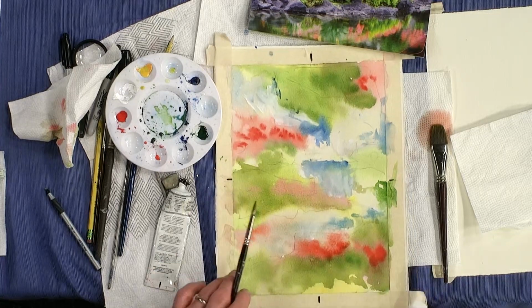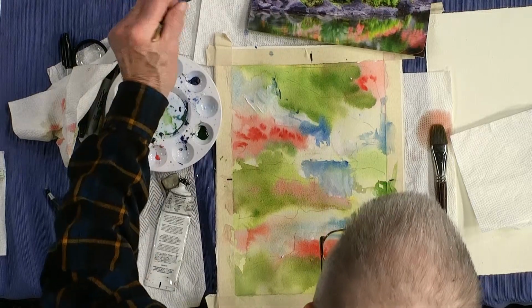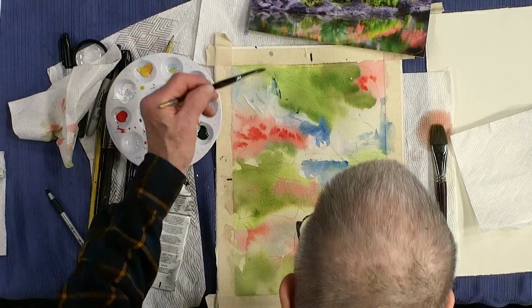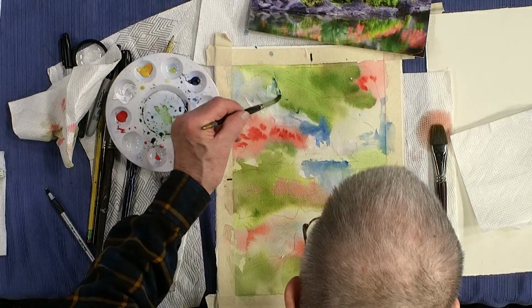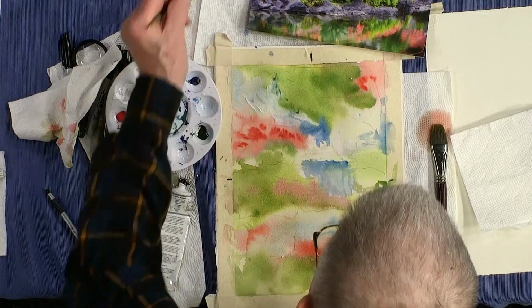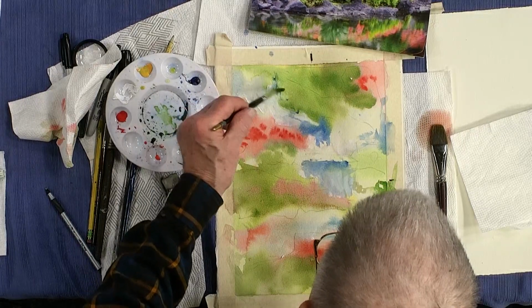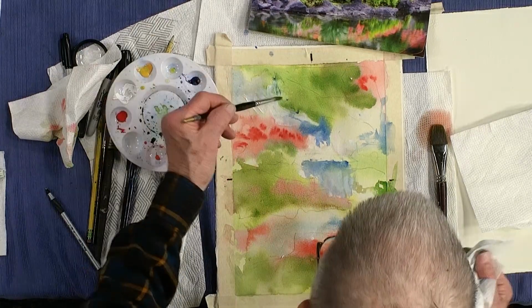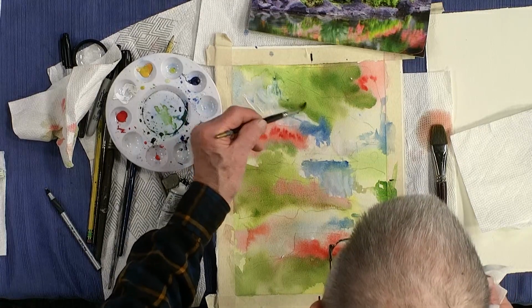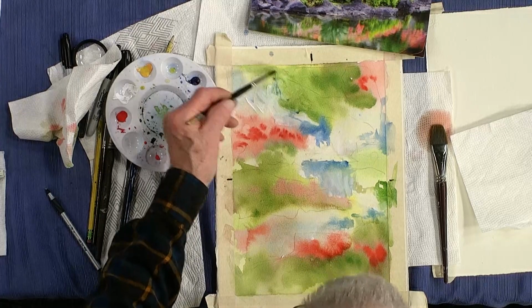Okay, so we got some interesting things happening so far. I don't like that, so let's break that up in here. Notice that with watercolor, you just have to wet it, activate the paint, and almost use the brush like an eraser. Take some of that right out of there, if you don't like too much of that in there.